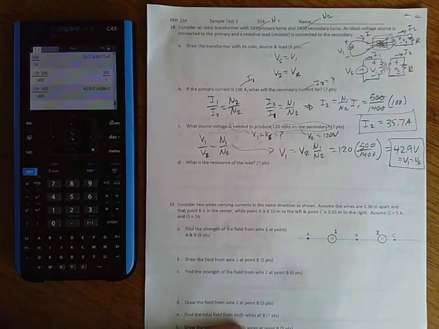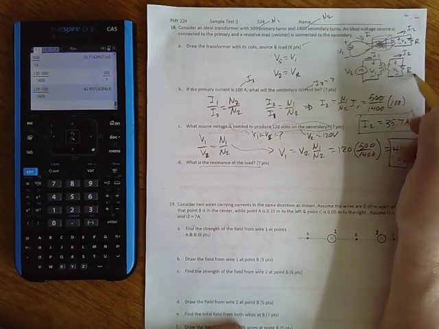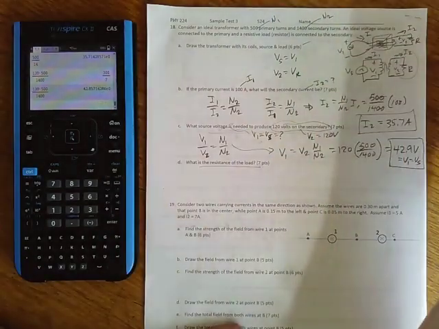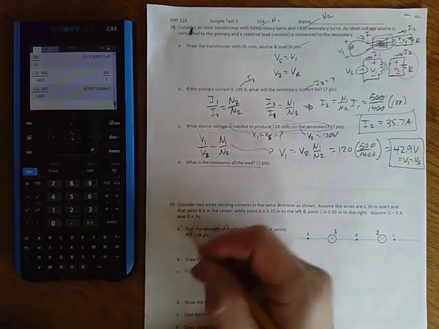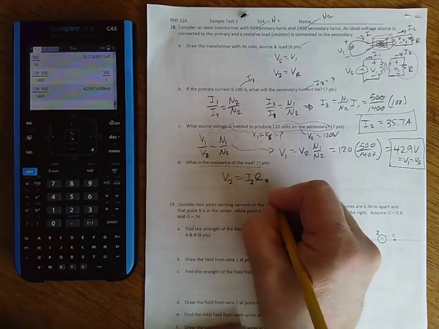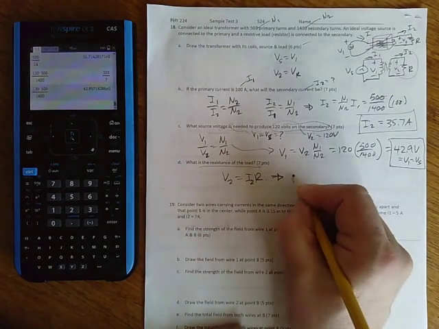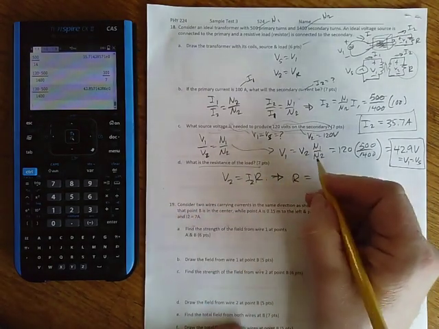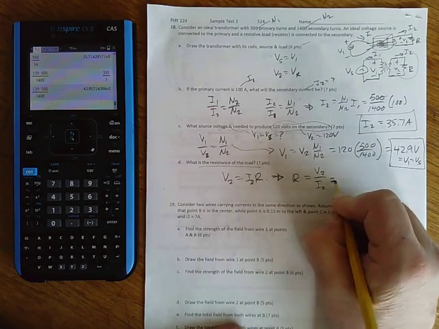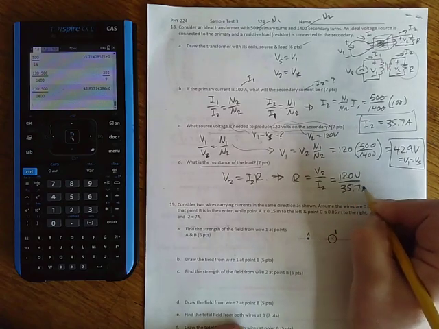Okay, what is the resistance of the load? So we've got the resistance over here. The load is just the thing that's getting the current, the passive device on the end, and so we've got V equals IR going on here. It's I2 and V2 that are associated with this. Solve that for resistance. Just like we did in lab, we measured V over I. Got V2 over I2. V2 is the 120 volts, I2 is the 35.7 amps.